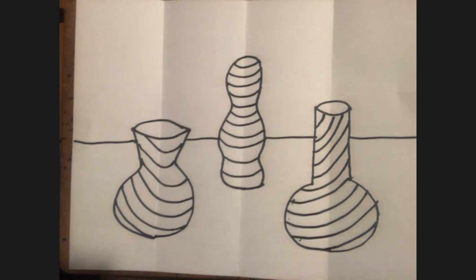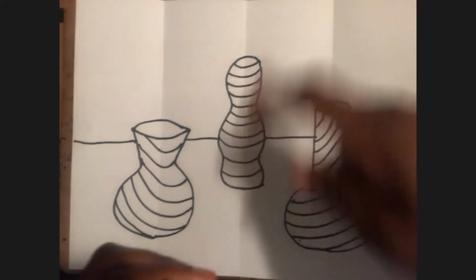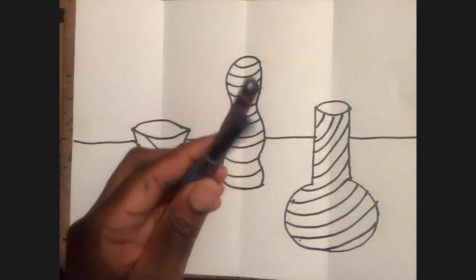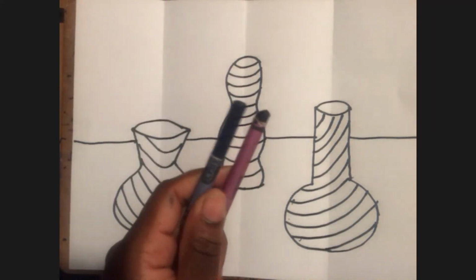So I'm going to use two colors. You can take two colors. I'm going to start with the one in the middle, right? So that you all can see. I'm going to start with the one in the middle. I'm going to use purple and blue.